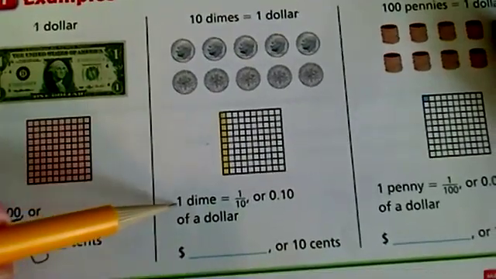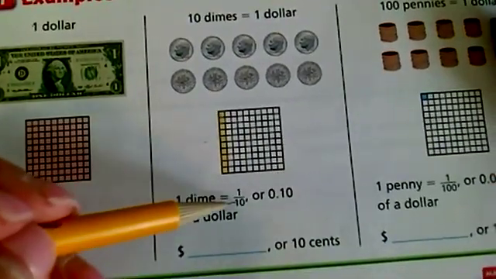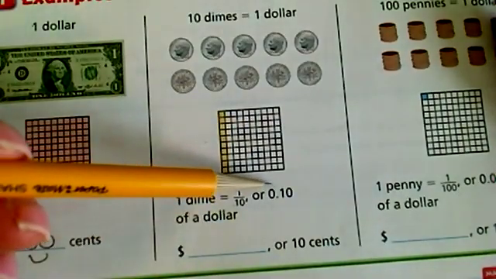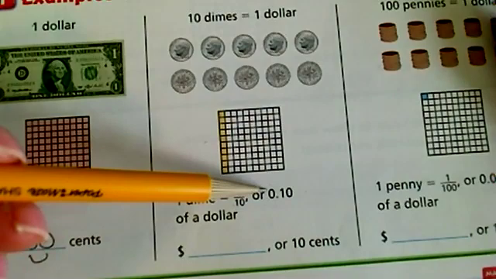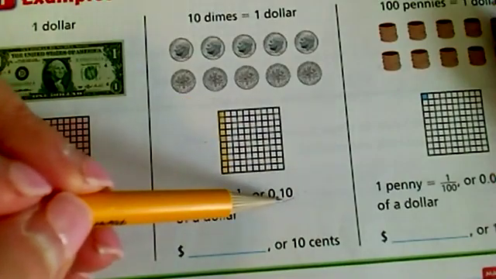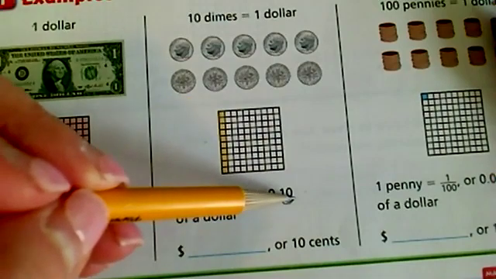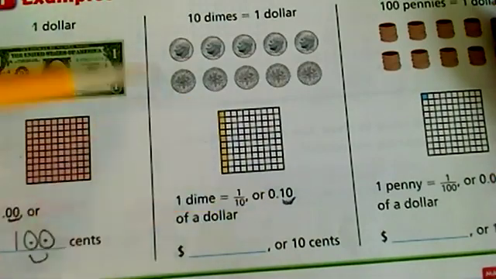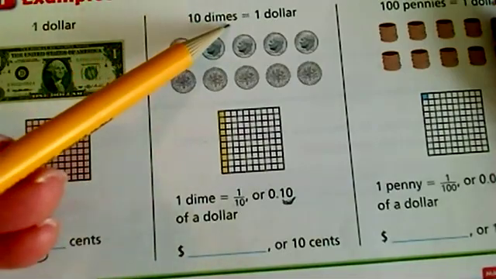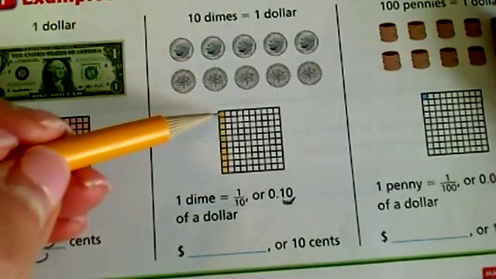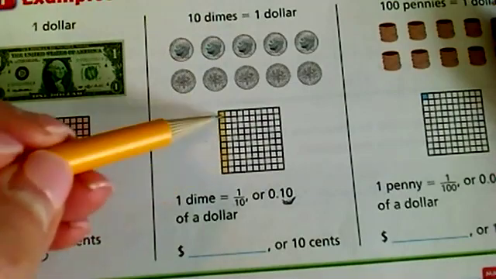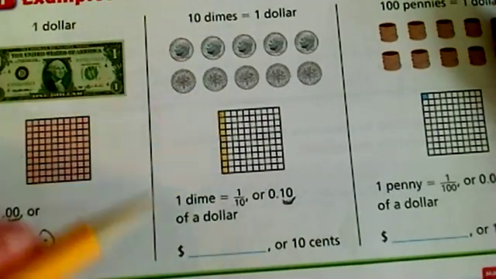So 1 dime equals 1/10, written as a fraction, of a dollar. So this is going to be 10 hundredths, right? 10 dimes, I might have misspoken before. Each one of these would be a penny, by the way, and going all the way down would give us 10.